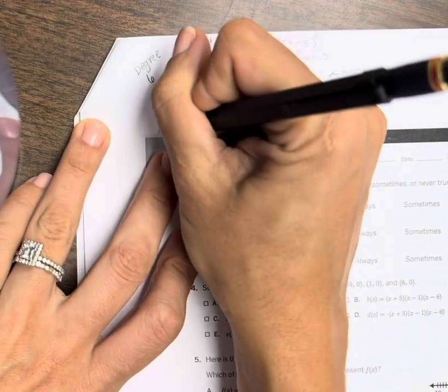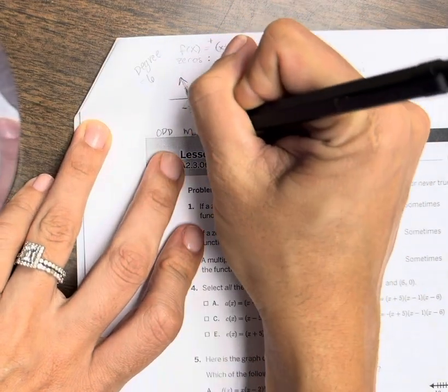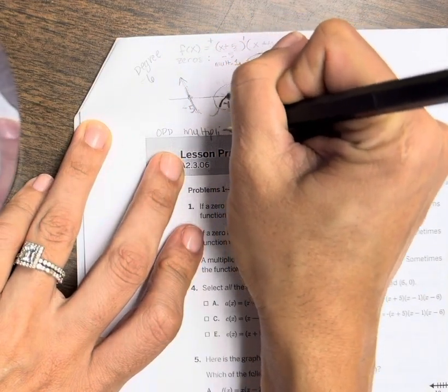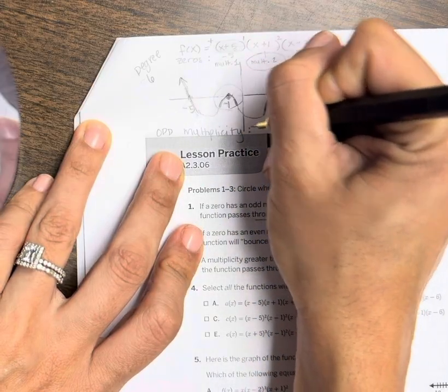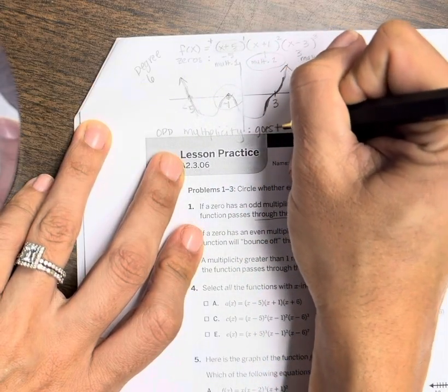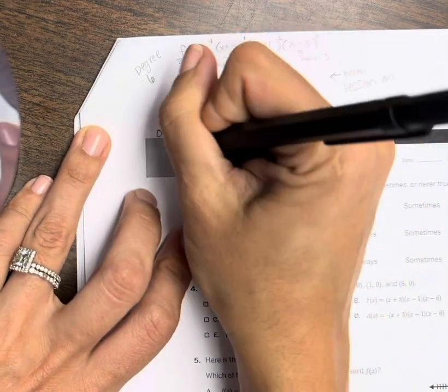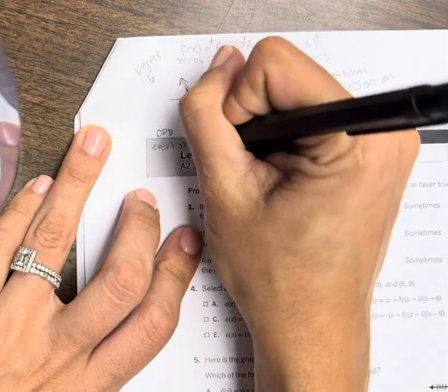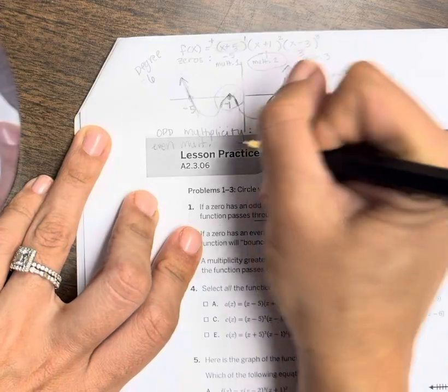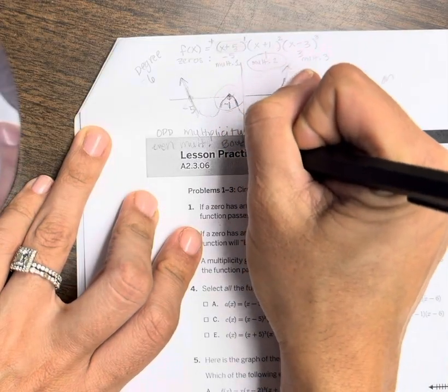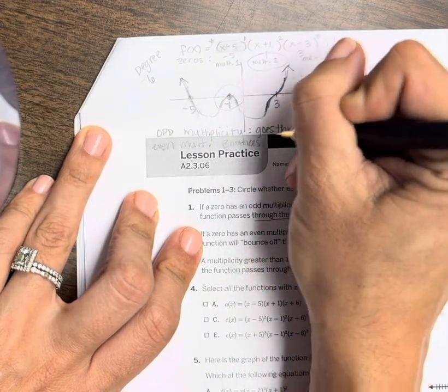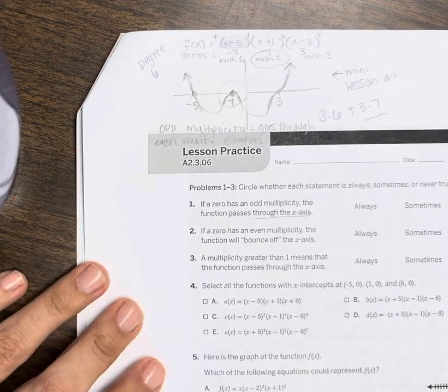So odd multiplicity goes through. Even multiplicity bounces off the x-axis.